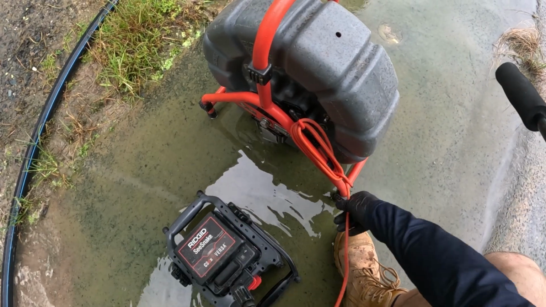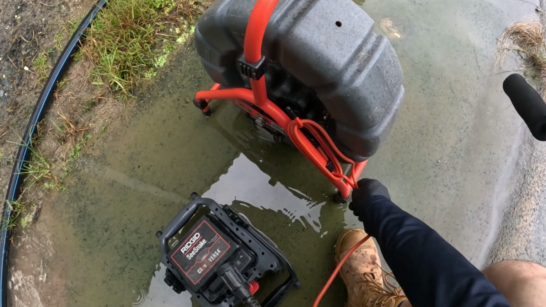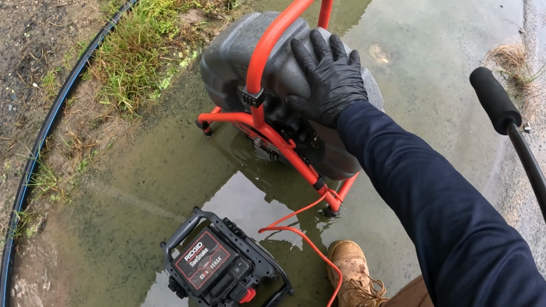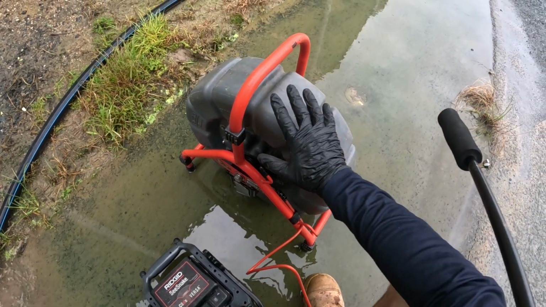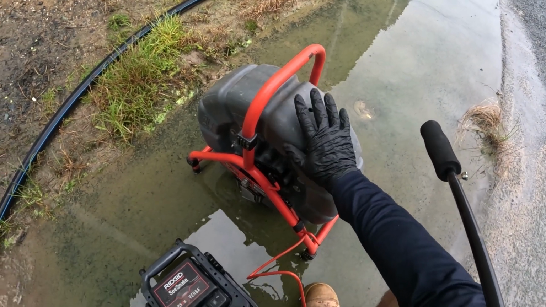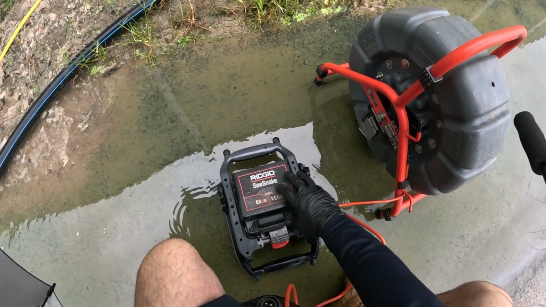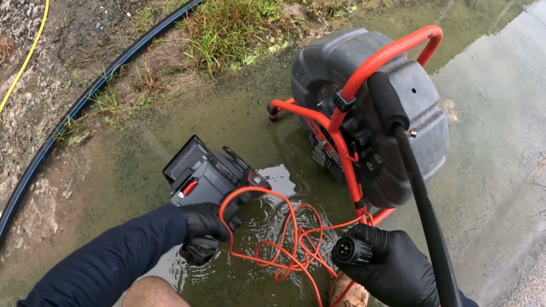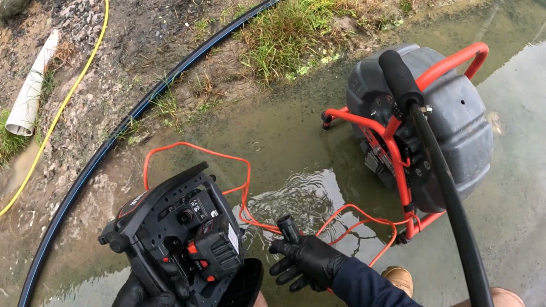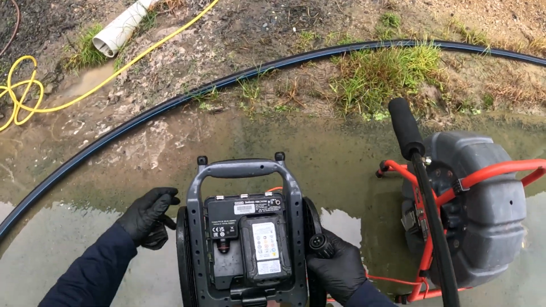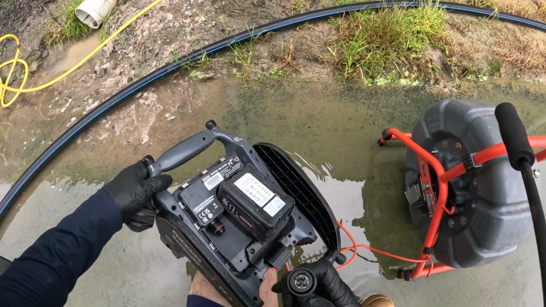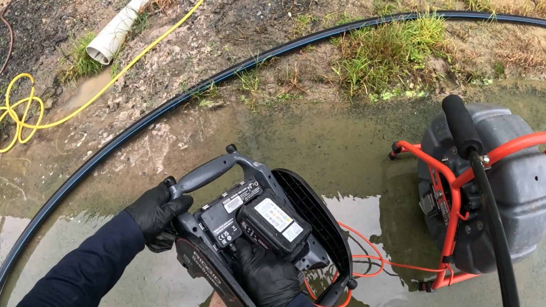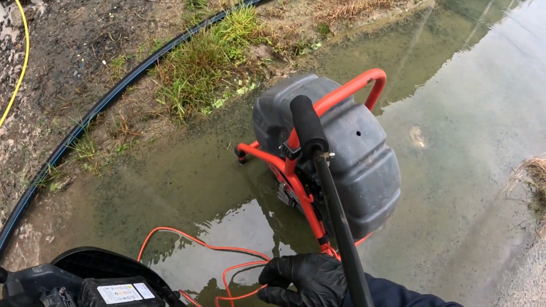So guys, we're just going to set up the drain camera here. There's a couple of components. We've got the drain reel, which has the camera head and the cable in it, and then we've got what we call the monitor. We've got a screen here that we can see what's going on. This guy's driven by an 18-volt battery. Absolutely spectacular. We don't have to run a cable out for these anymore.